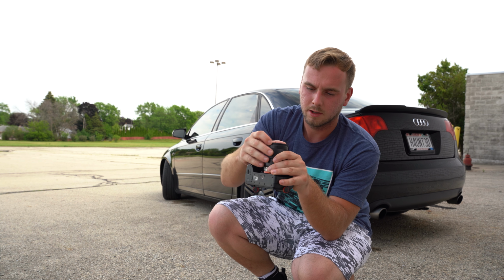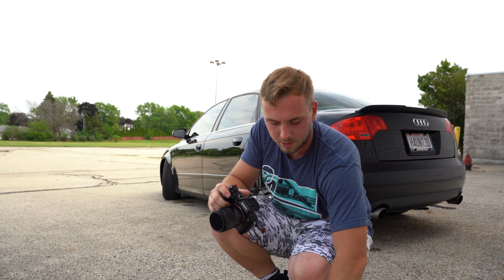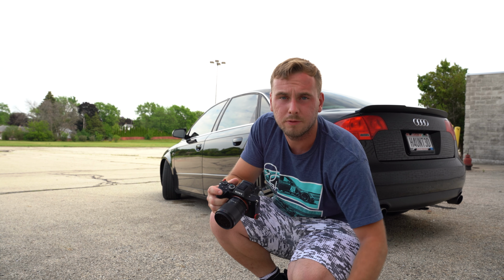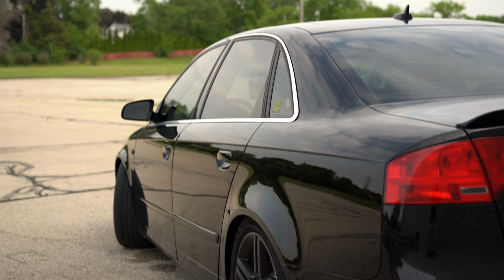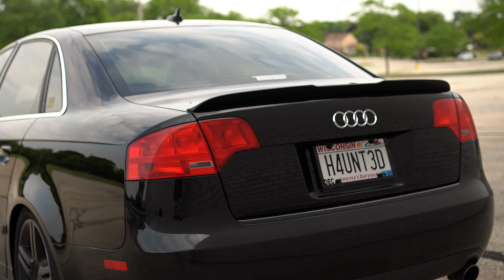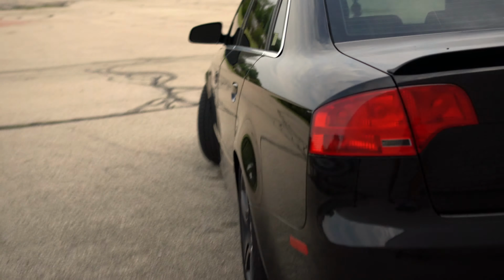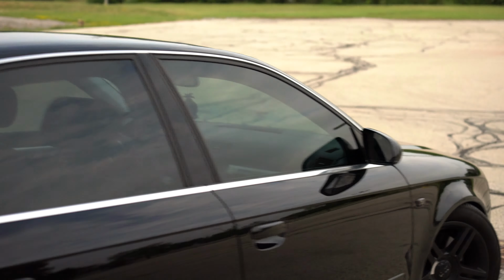Good to go. That's all you have to do. Alright, so now I will show you the footage from what it looks like when the filter's on it. So now I've got the ND on. This is what it looks like at f2.8. Much better. It's like what it looked like at f9.